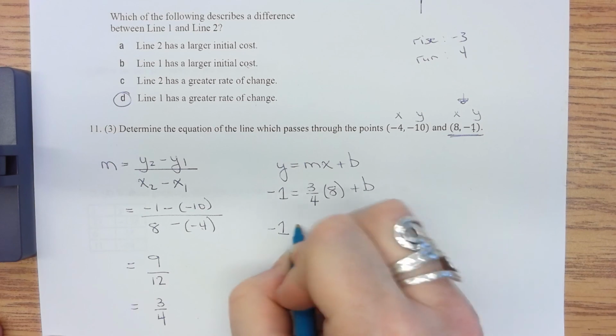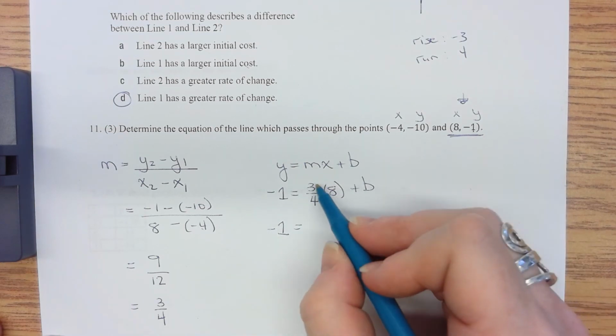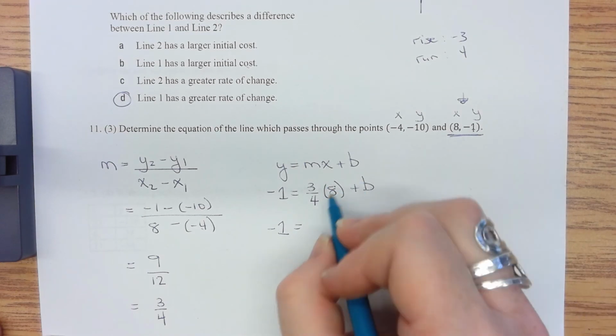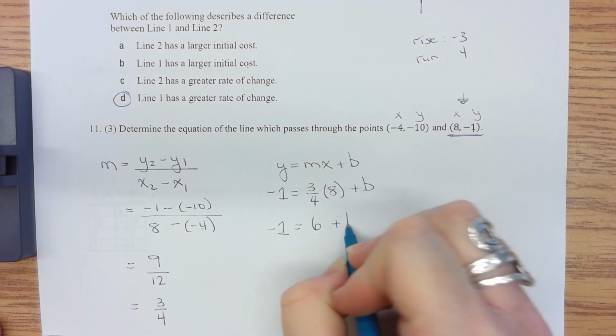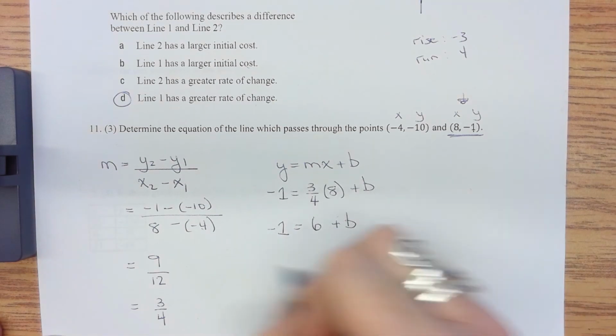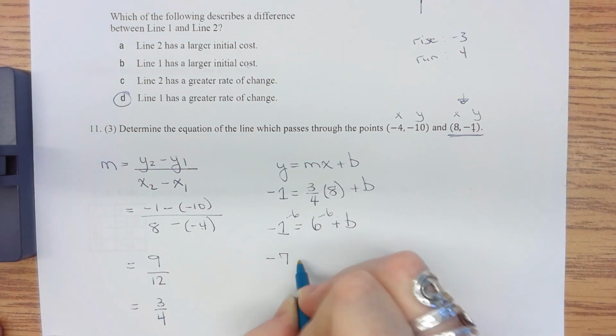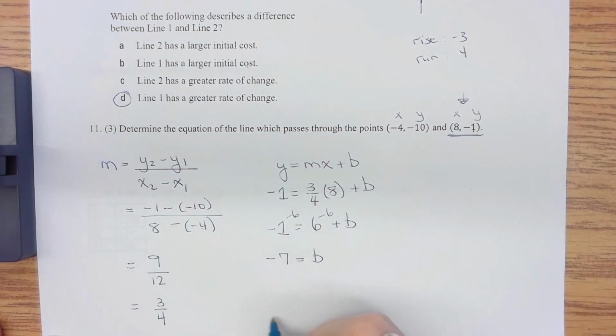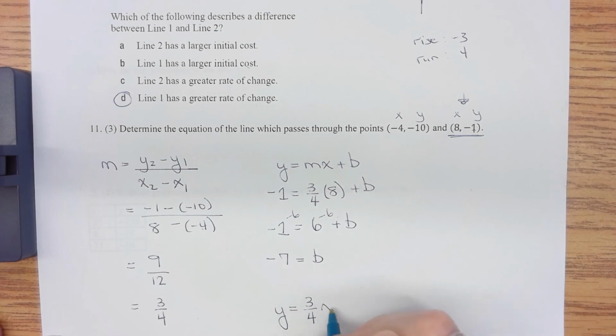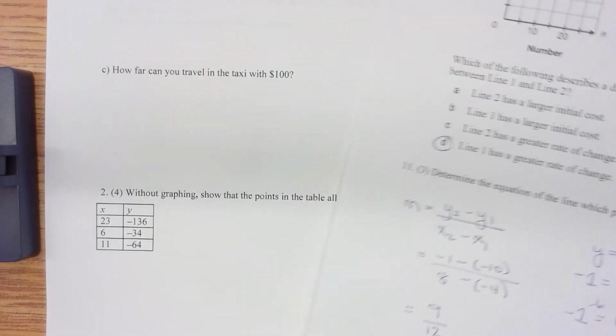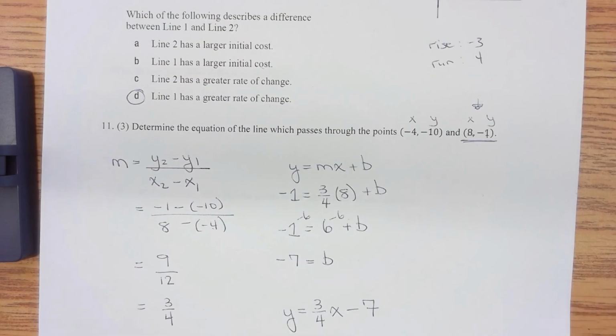So I know that -1 is equal to 3 times 8 is 24, divided by 4 is 6, plus b. And so to isolate b, I'm going to subtract 6 from both sides. So I have -7 is equal to b. And so now I know that y is equal to 3/4 x minus 7. So that's the knowledge and understanding section done, and I will continue the application section on another video.